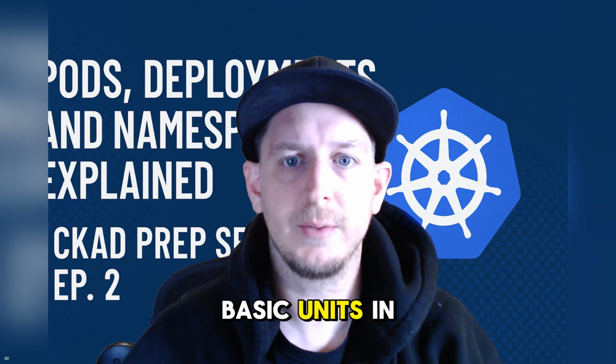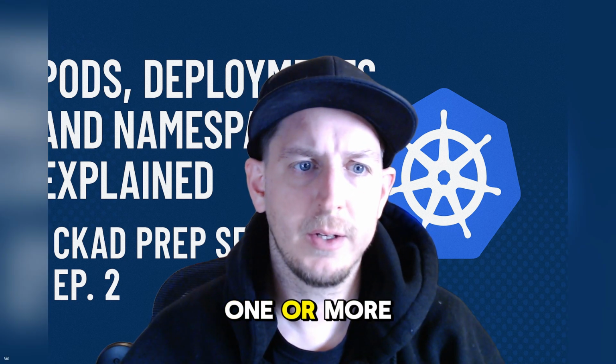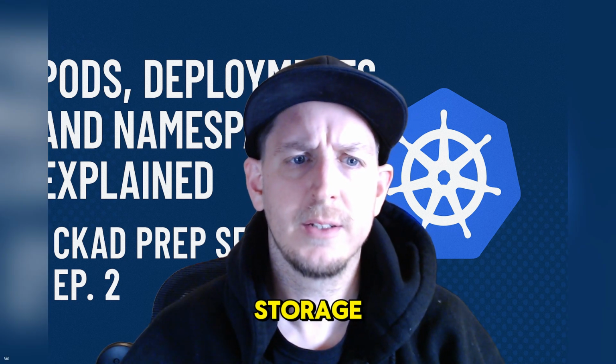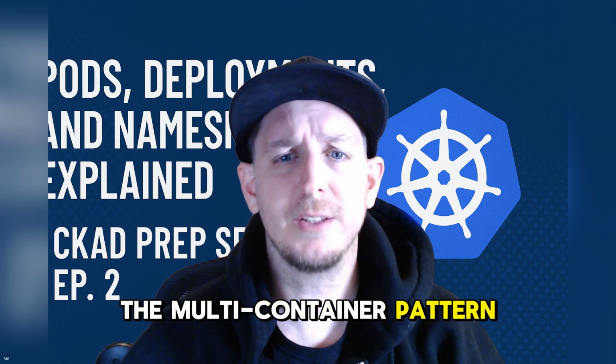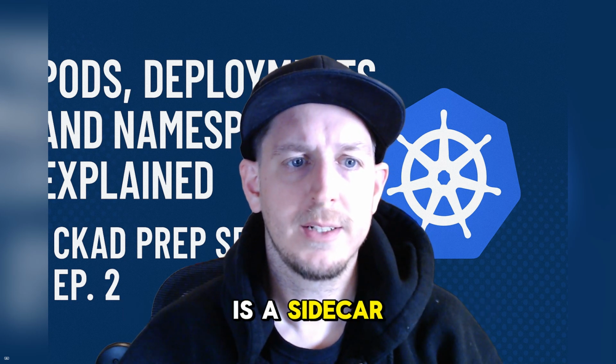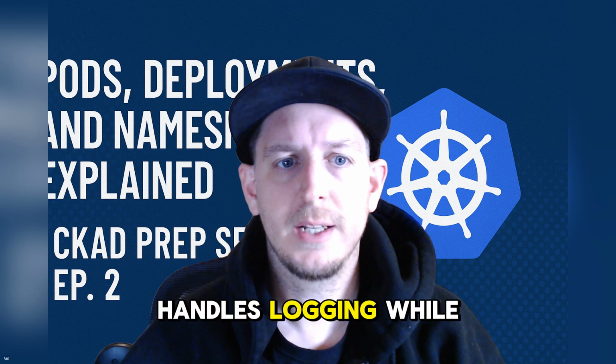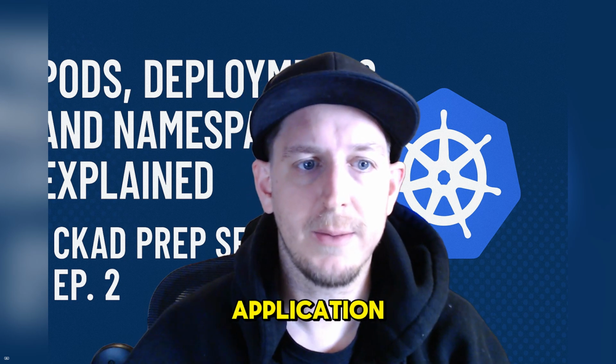Pods are the basic units in Kubernetes. They can run one or more containers that share storage, network, and scheduling. This is called the multi-container pattern. A common example is a sidecar container that handles logging while the main app container runs the application.